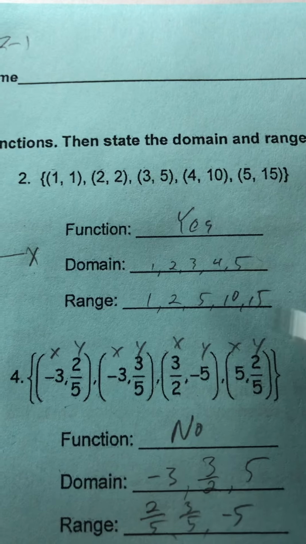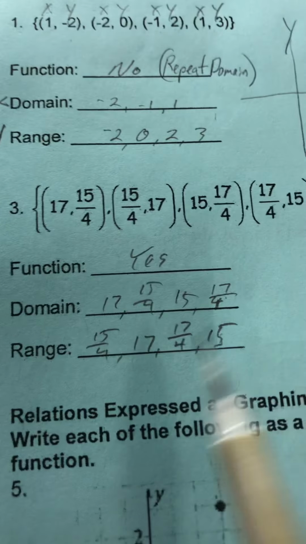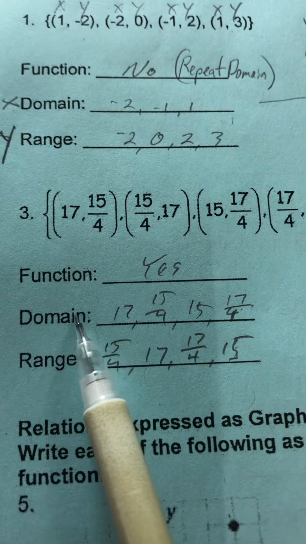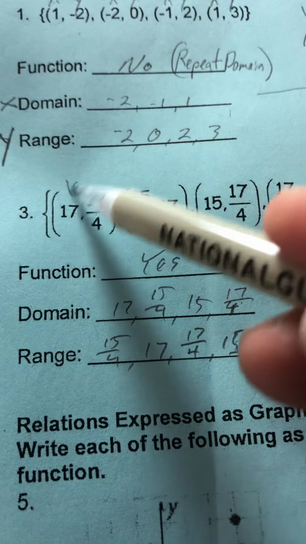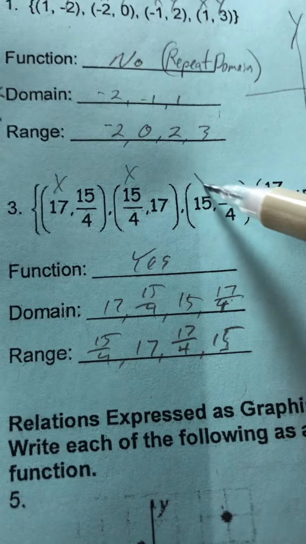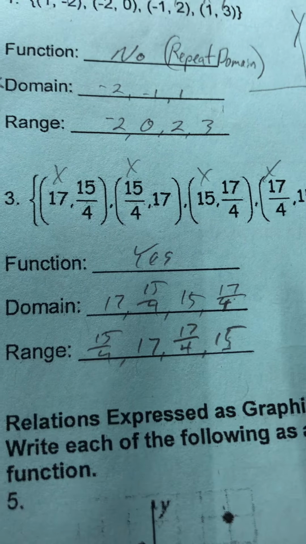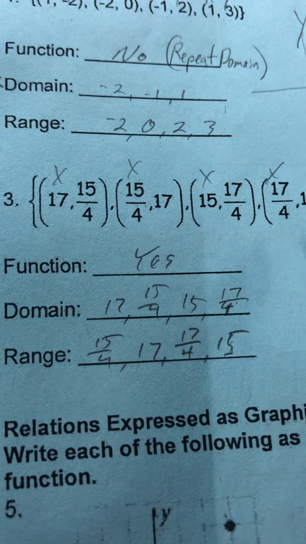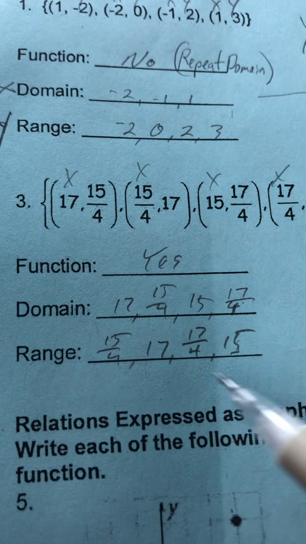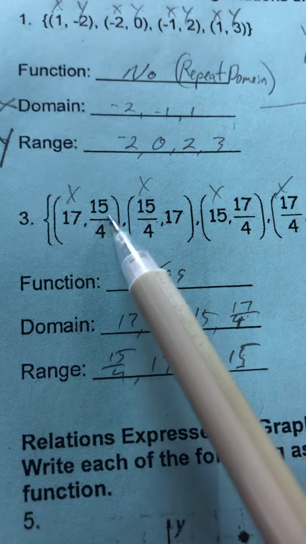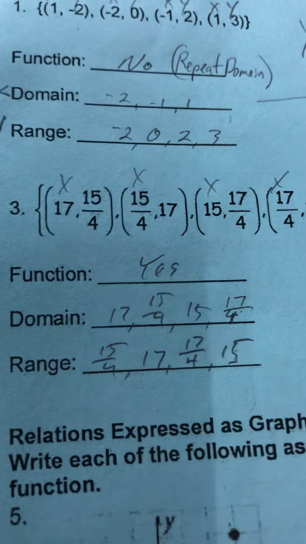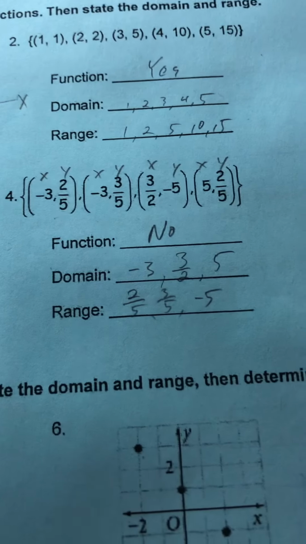Okay. You can take a look at my number 2. I'm only going to show you, and you can pause it. I'm going to go on to number 3. This is a function because I do not have repeaters in the domain. Remember, this is my X. Here's an X, here's an X, here's an X, and here's an X. Nothing is repeated there. And then the range are just the other numbers, the Y values. And so yes, it is a function. You can look at my number 4. You can pause it.